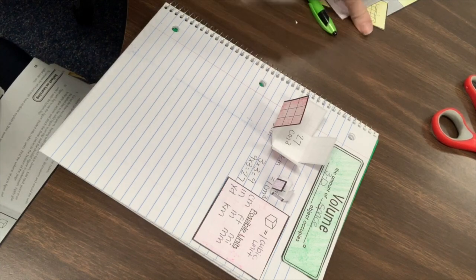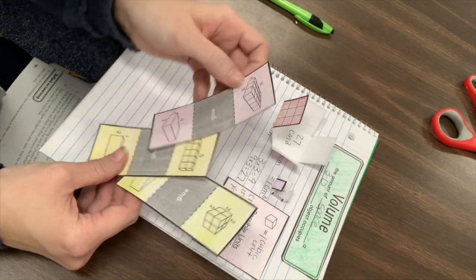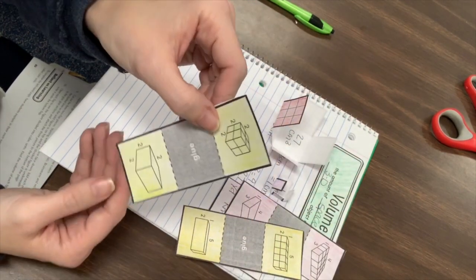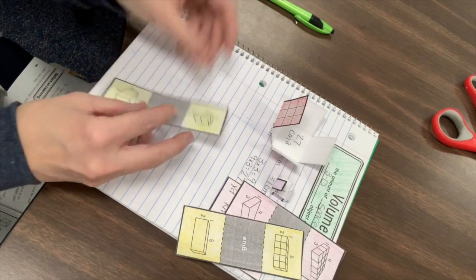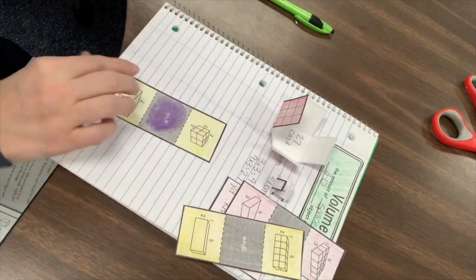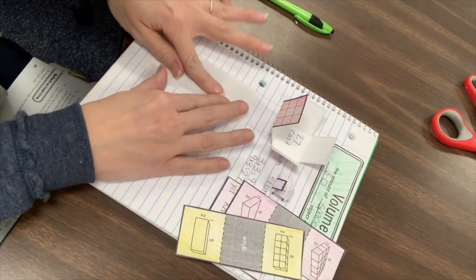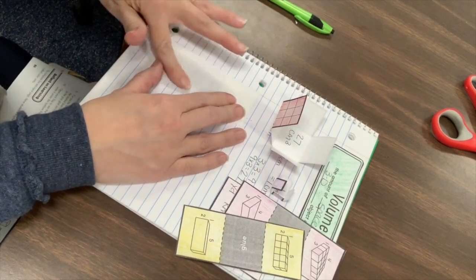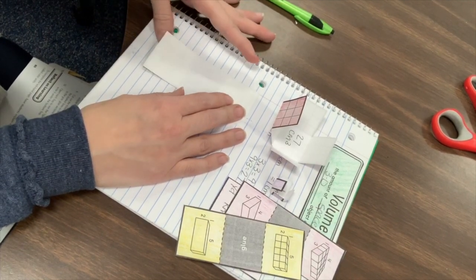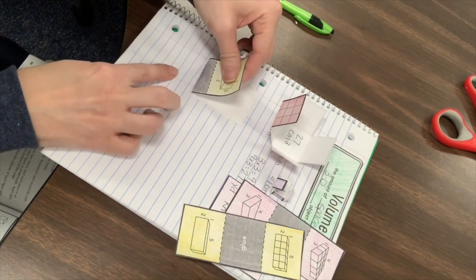Okay, so I want you to take these other 3 pieces. Let's start with this cube one. It has the 2 by 2, and I want you to put the glue on the back and glue it down. And I did it wrong.